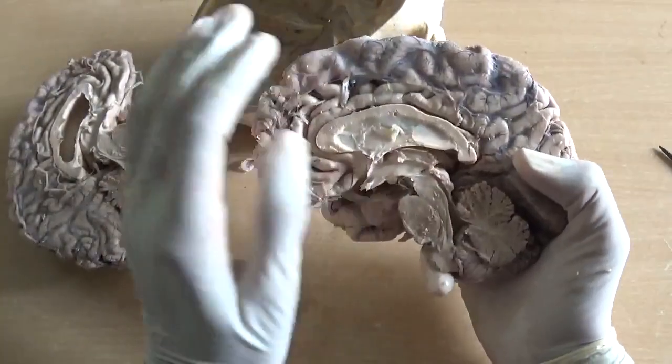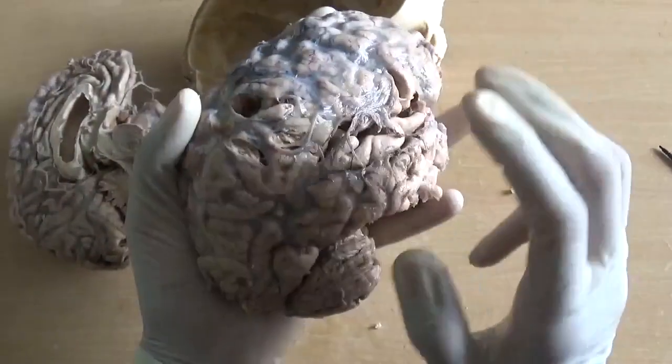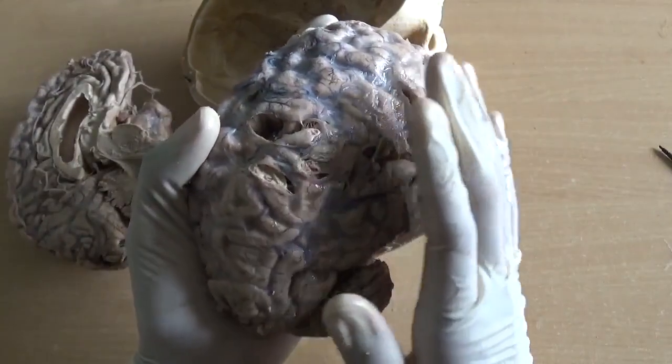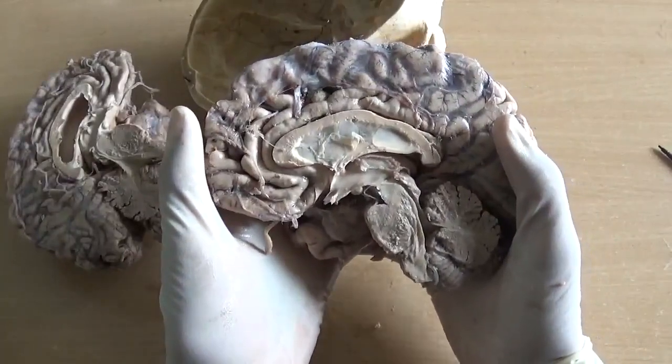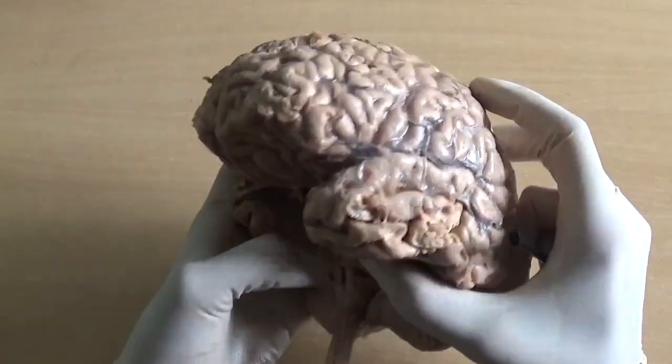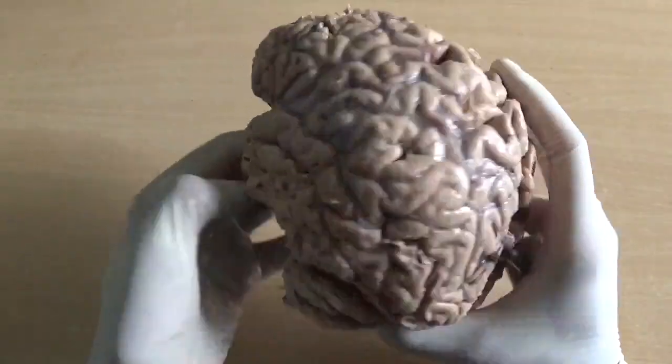So this is something about the external features of the cerebral hemisphere. You will learn it in detail in a particular demonstration of the cerebral cortex. So this is regarding an overview and highlight of the brain.